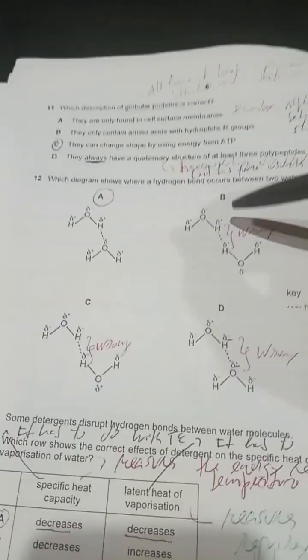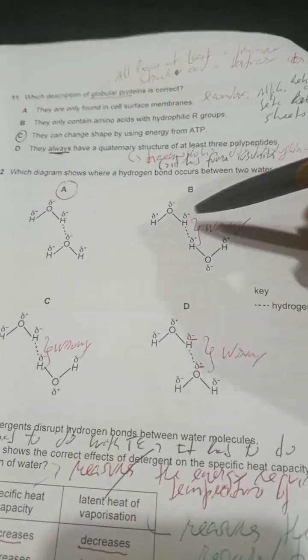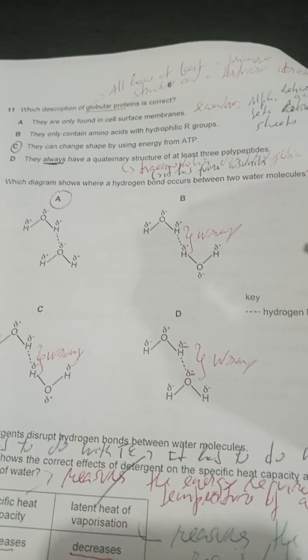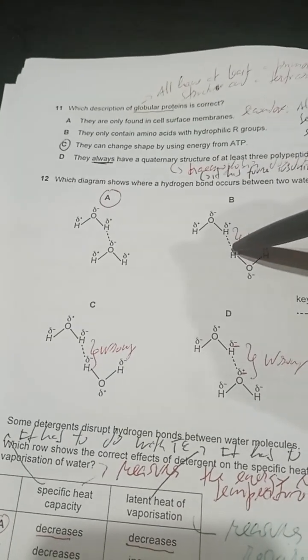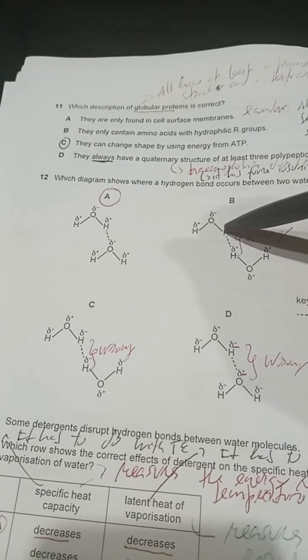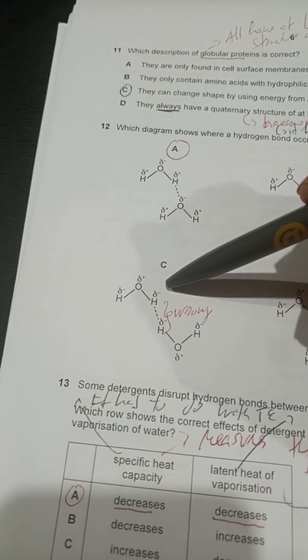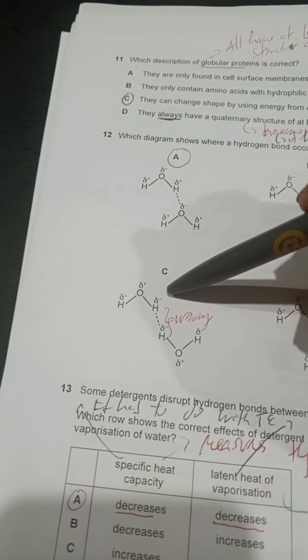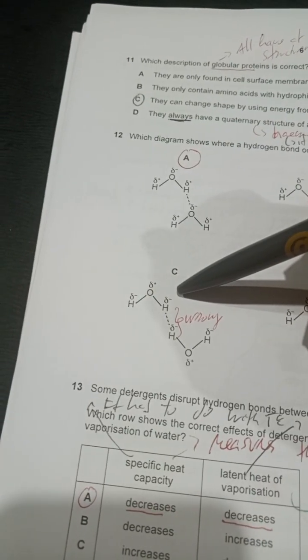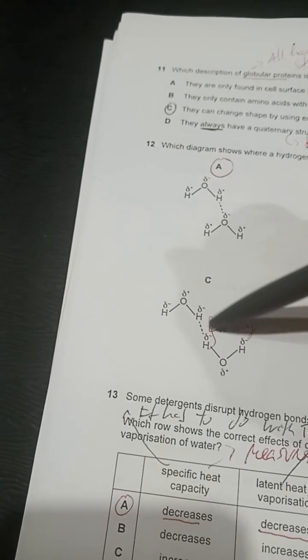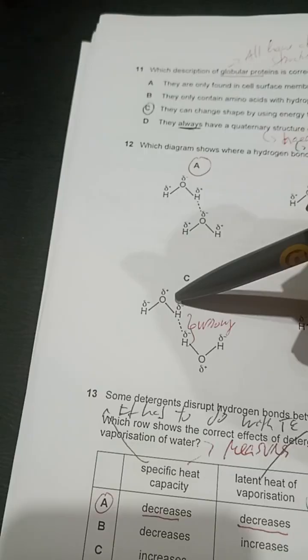So it cannot happen like this. For example, here it's wrong, and this is why it's wrong: they're assuming that hydrogen bonds is formed between hydrogen and hydrogen atoms. That's not true. C is wrong because here it says that both hydrogen atoms have negative charges or partial negative charges.